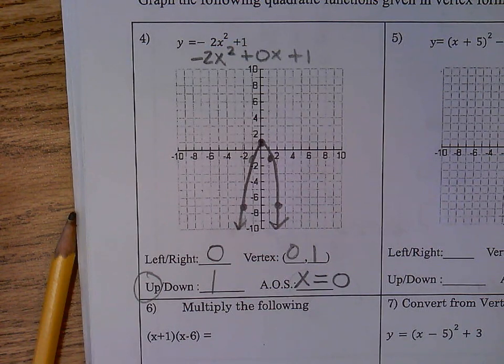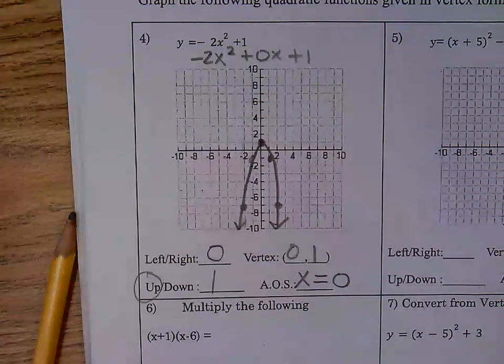So the second one, go up or down? Up, positive. Okay, your axis of symmetry is going to be this value. So x equals -5. That's the equation. And then you're going to put a dot where your vertex goes, where is -5, -3. So this way, -5.